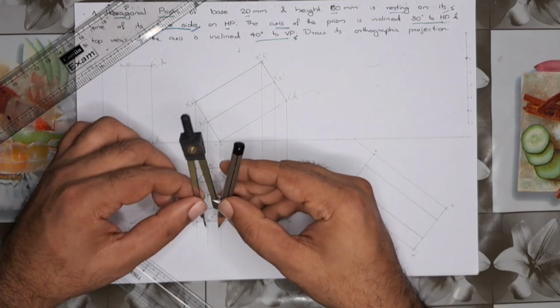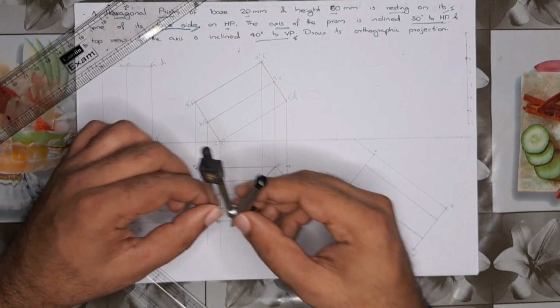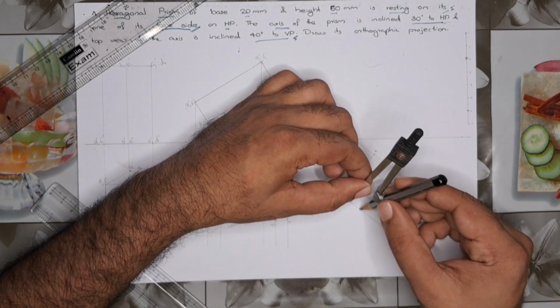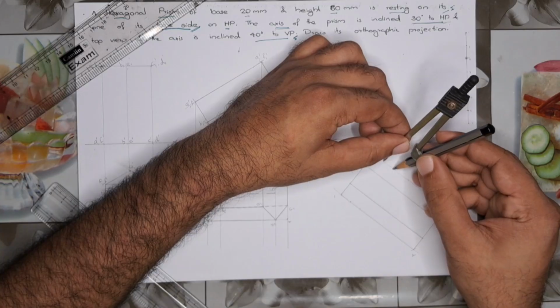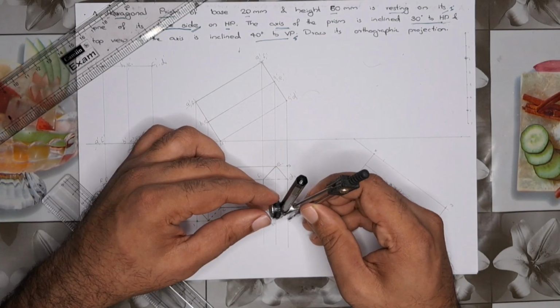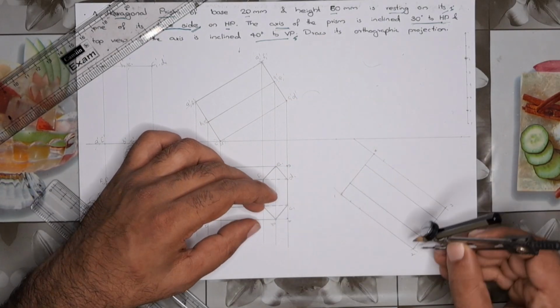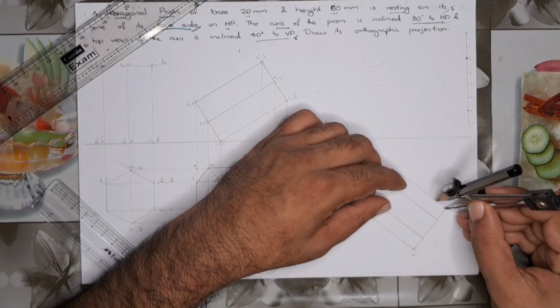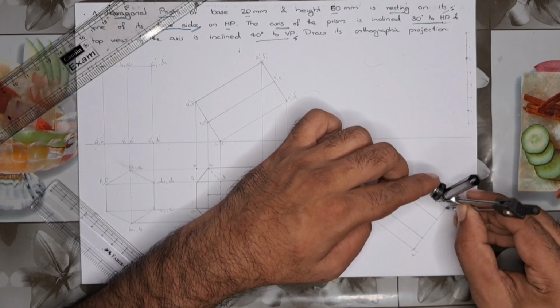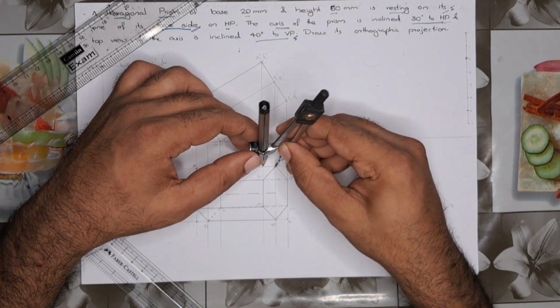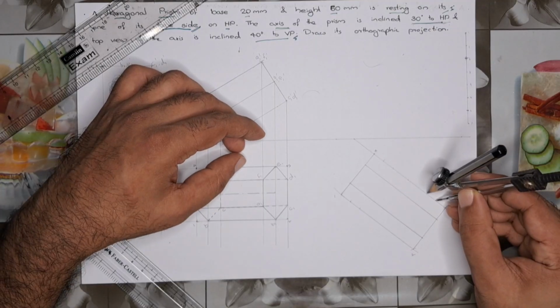mark it here. And look here, the second vertical line I mark here, and then from here also the vertical line mark here, the next vertical line again similar, so mark here.